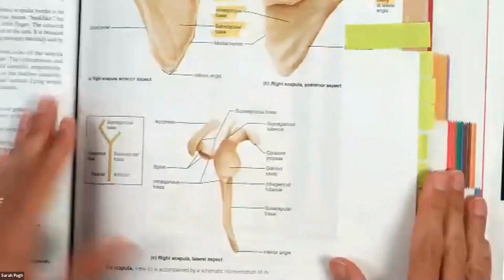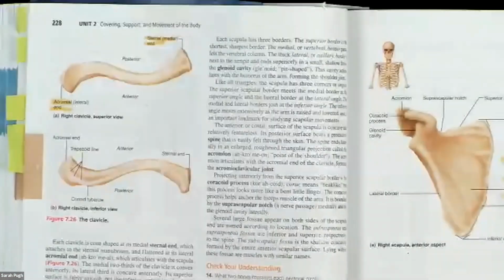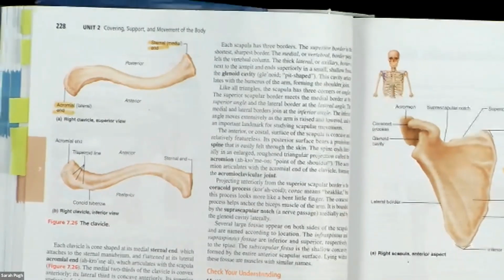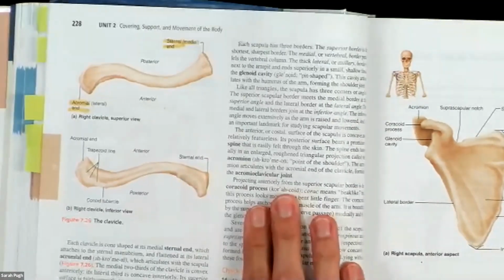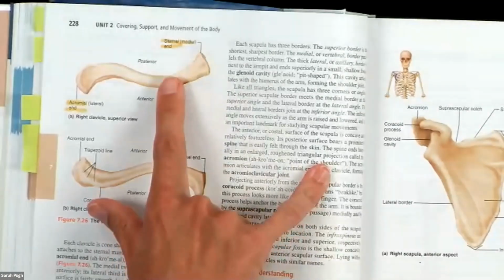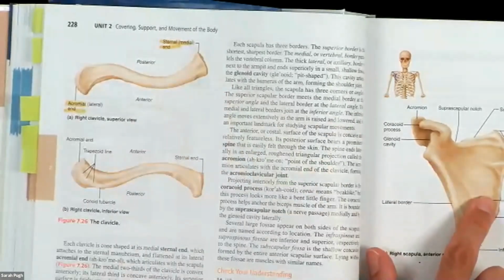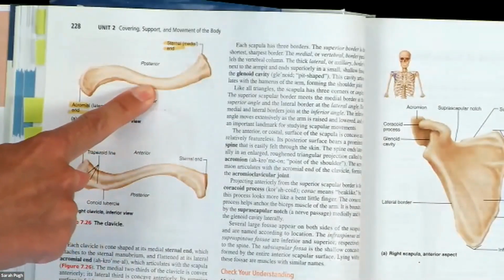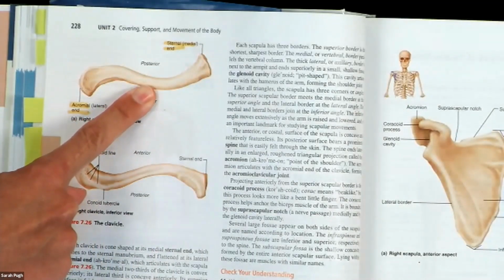Okay. All right, so now we're going to move into our appendicular skeleton. So we'll do our shoulders, our arms, our hips, and our legs. So the shoulders are two bones. Remember the clavicle and the scapula. So we'll start with the clavicle. This one is pretty easy. There's only two bone markings here.